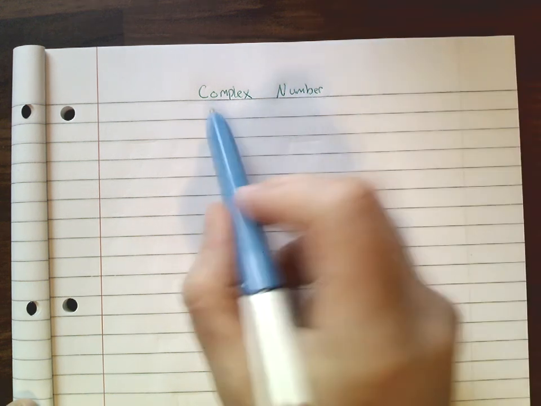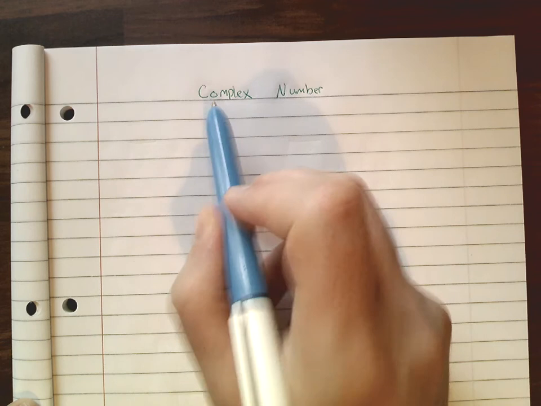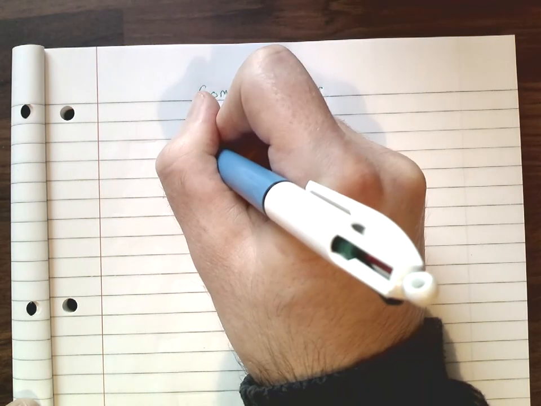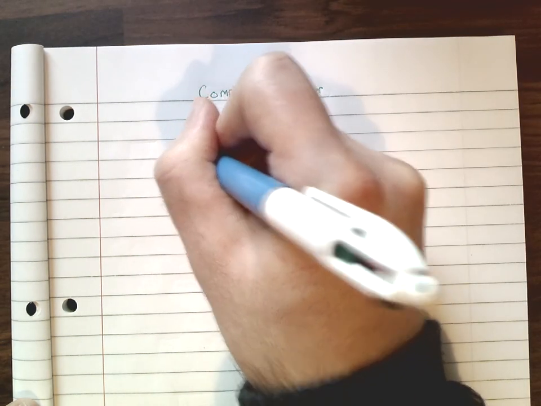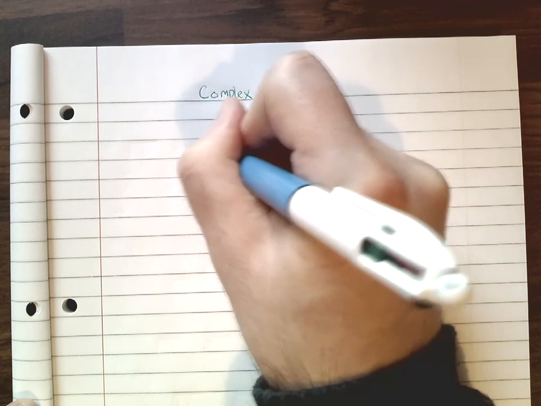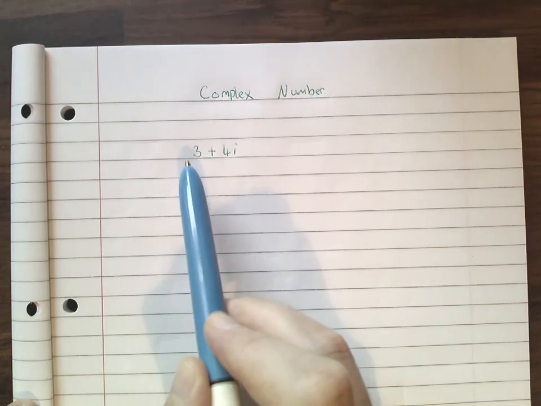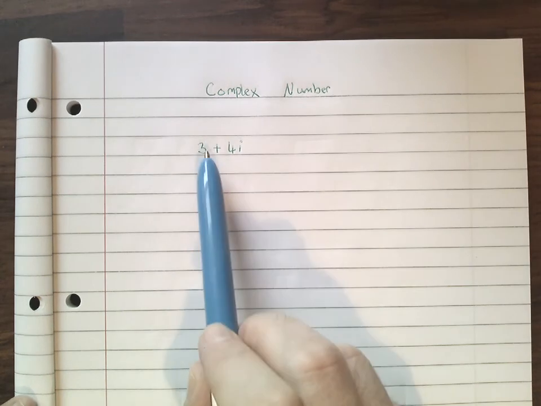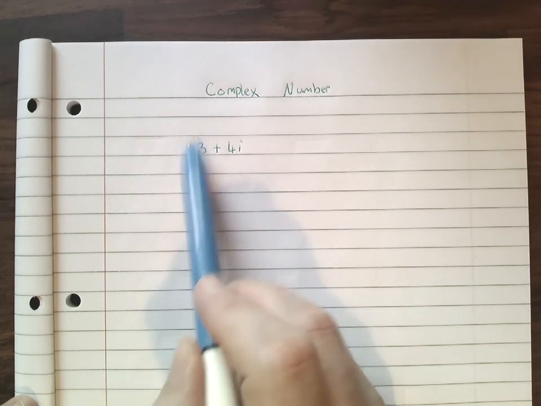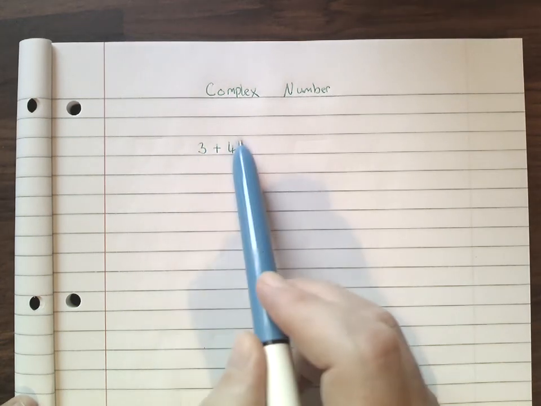Okay, so now we actually get down to a complex number. What is a complex number? So this here is what's called a complex number. If we take 3 plus 4i, this is an example of a complex number, and you'll notice that there are two parts. There's this part over here, and then there's this part here that has the i attached onto it.